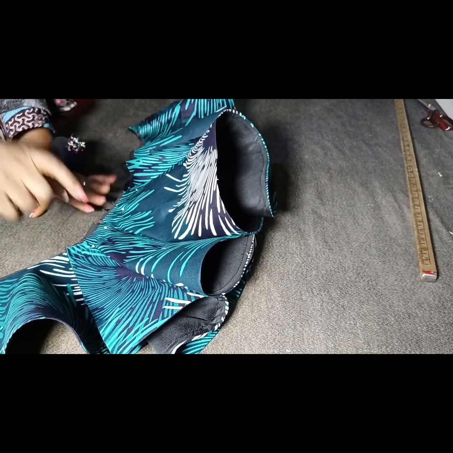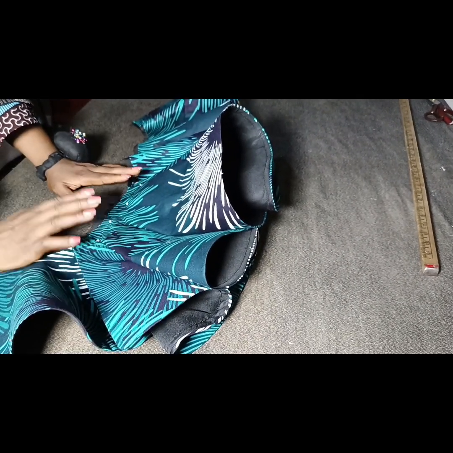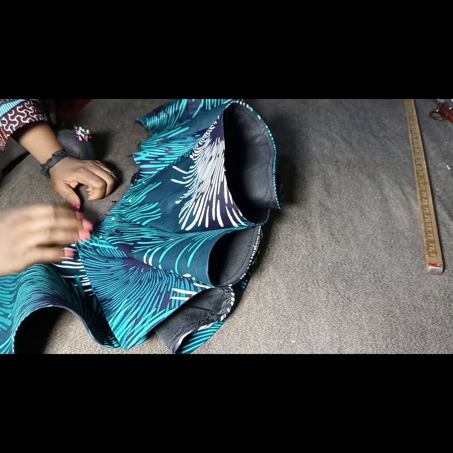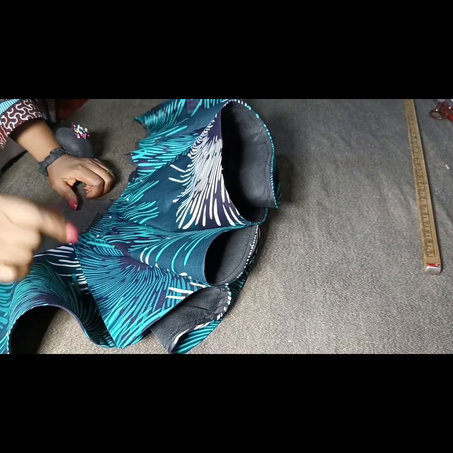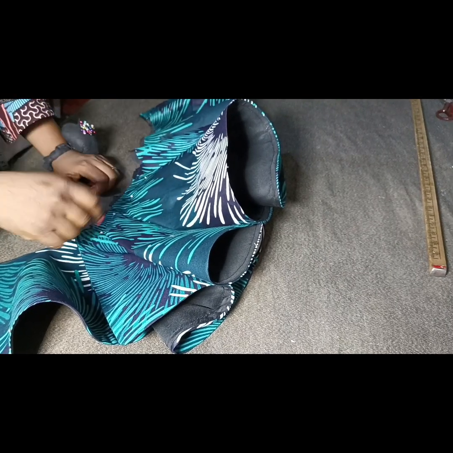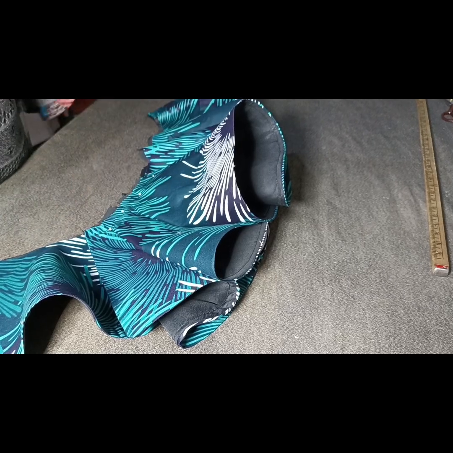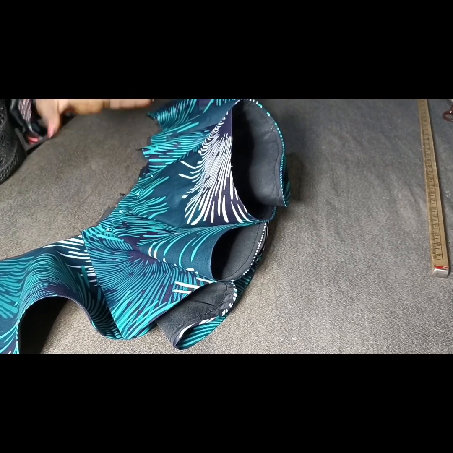Okay, so for this top, I'm making this peplum. I also made a 4 pieces skirt. So just in case you haven't seen the video, I'll be dropping the link in the description box so that you can also watch how to make a lovely 4 pieces skirt. And it's quite easy. I drafted directly on my fabric. Very easy, simple to understand and detailed.